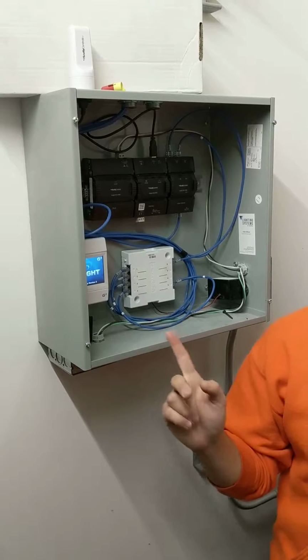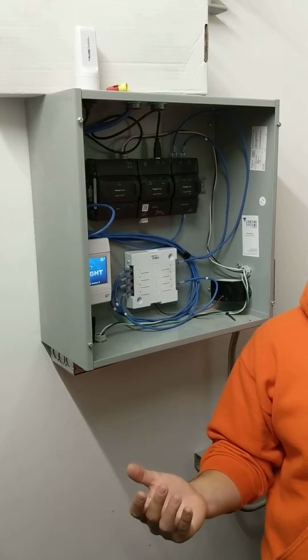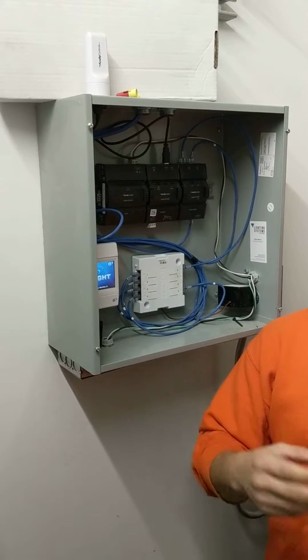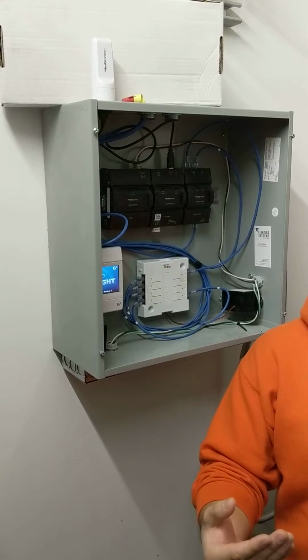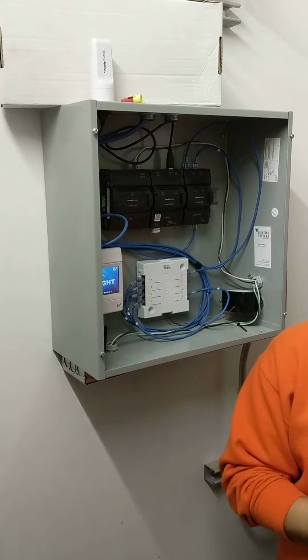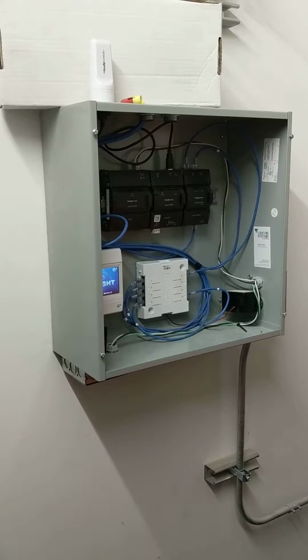Everything does fail closed. So if you do have an emergency circuit coming through the building, even though the controls themselves are dead, the power packs themselves are going to fail in a closed position, so emergency lights will automatically come on. They're UL 924 listed, so it works out pretty well.